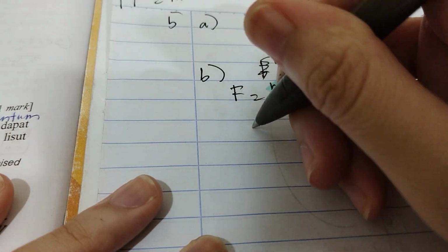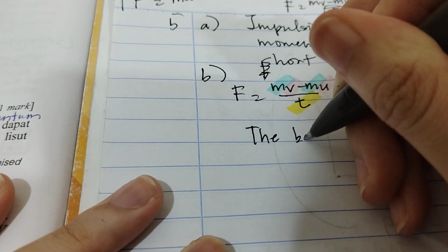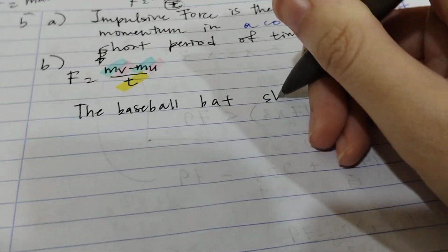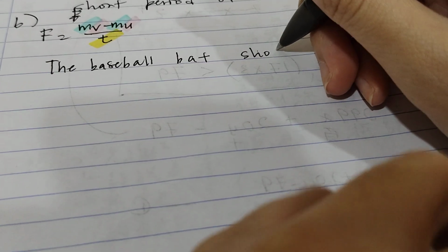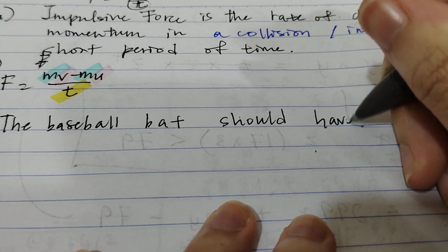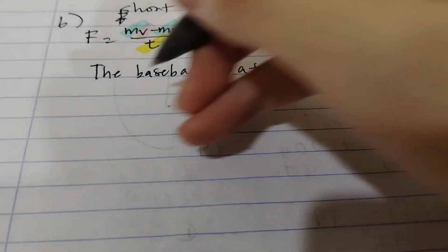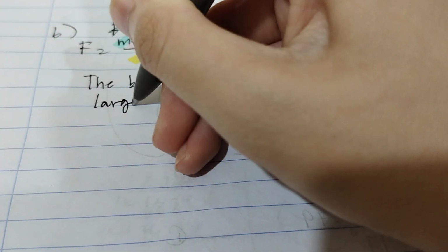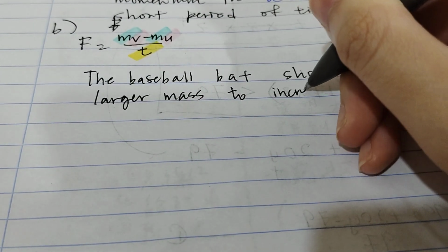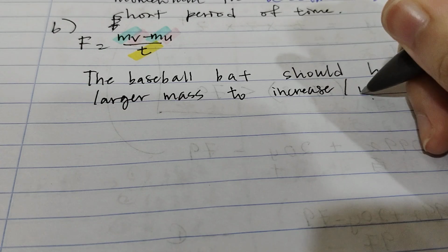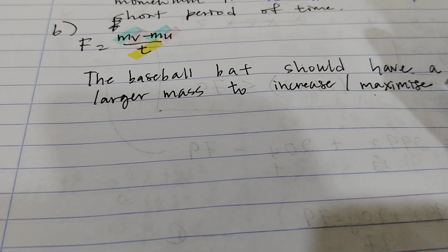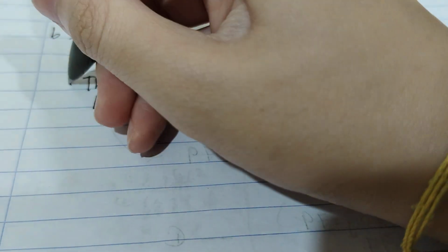So you can say the baseball bat should have a larger mass to increase, or we can follow the question, maximize the impulsive force produced. Okay, I'm not going to write the full thing.